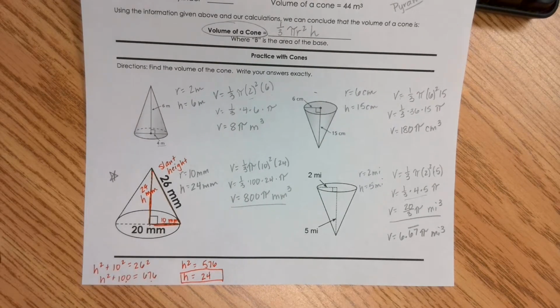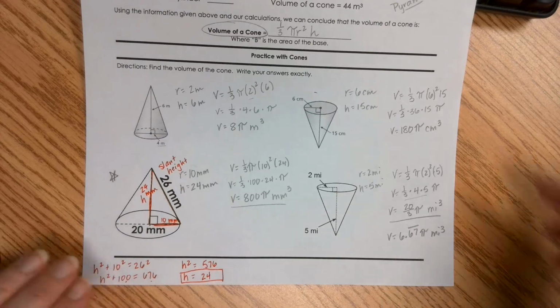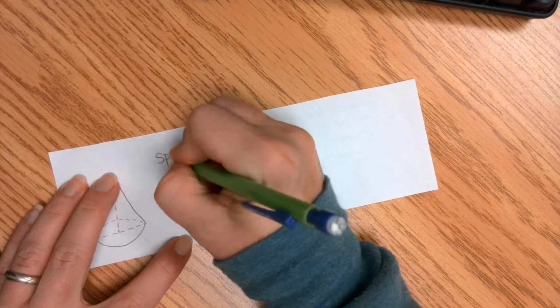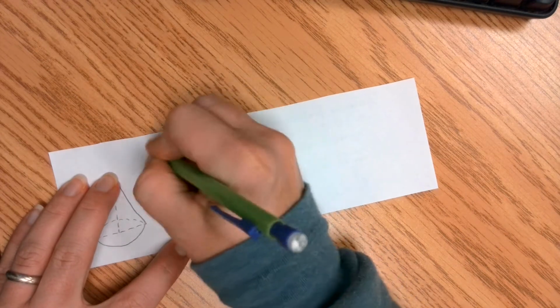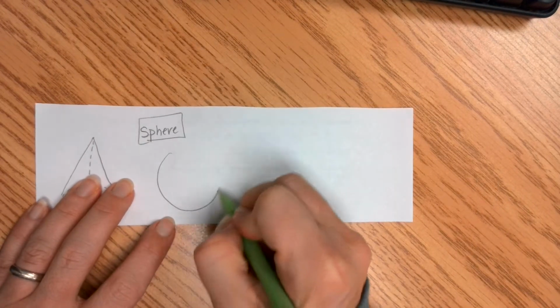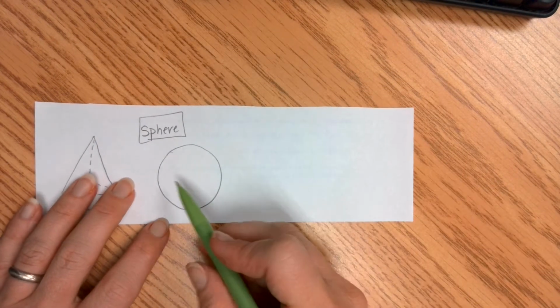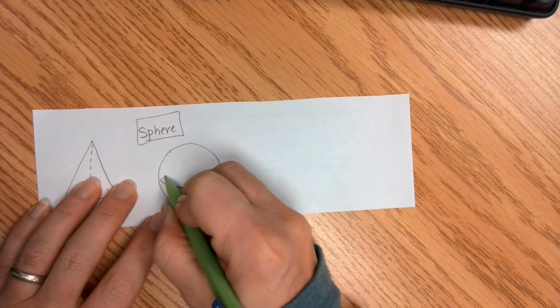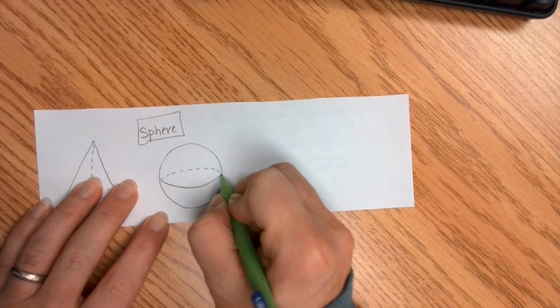All right, so your assignment for today, I have homework on a practice on cones and cylinders and then all different kinds of volume. One thing that we did not talk about, and it's on the homework page, is a sphere. A sphere is a three-dimensional circle. So the easiest way to draw a sphere is to draw a circle on the outside, and then you're going to draw like the equator that goes around. So I need an oval shape here.